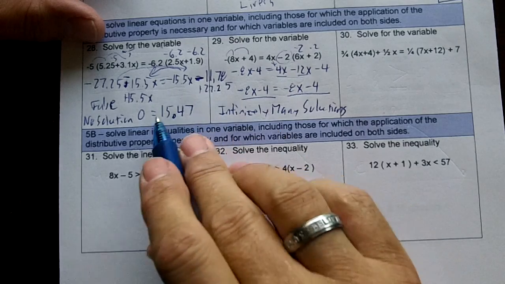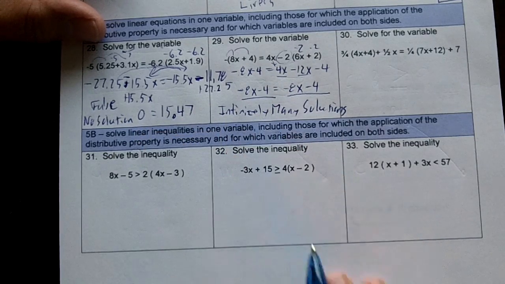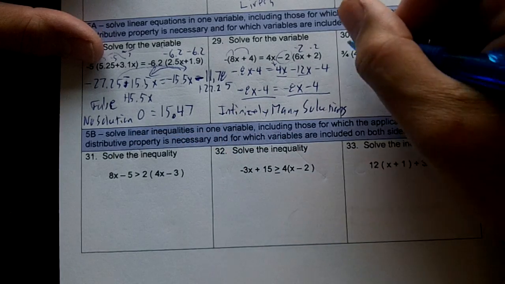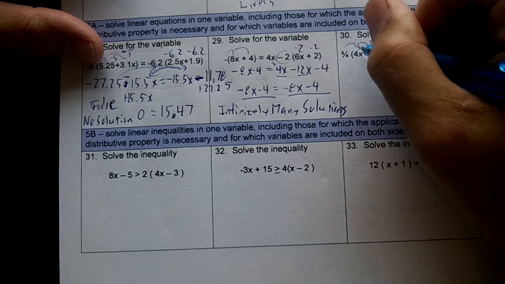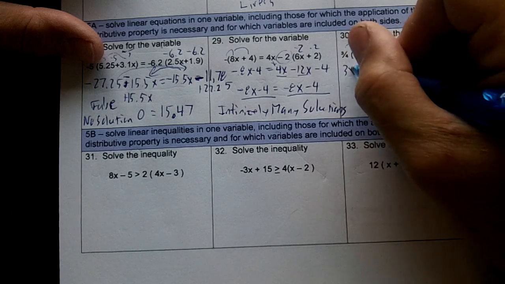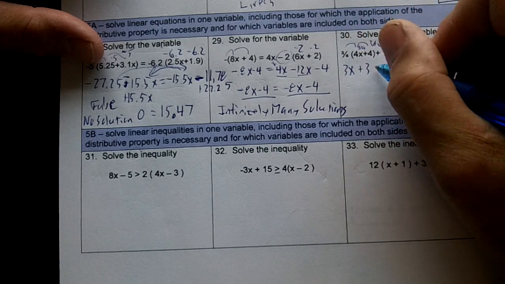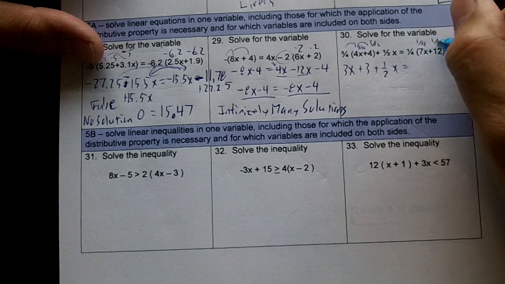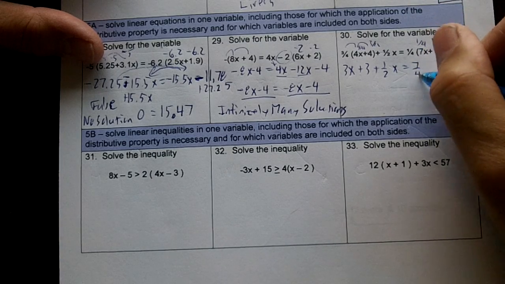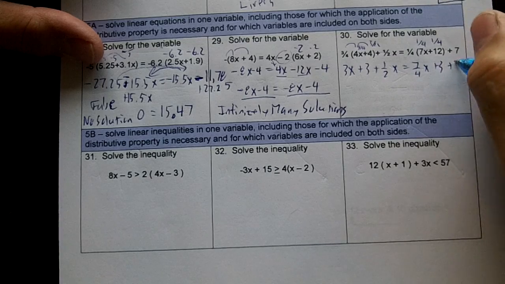This could happen on STAAR, okay? You could get no solution or you could get infinitely many. Now then let's do this one. We're going to distribute the 3/4. So if you multiply this, you get 3x plus 3 plus 1/2 x equals, we're going to distribute 1/4. So we'll have 7 over 4x plus 3 plus 7.